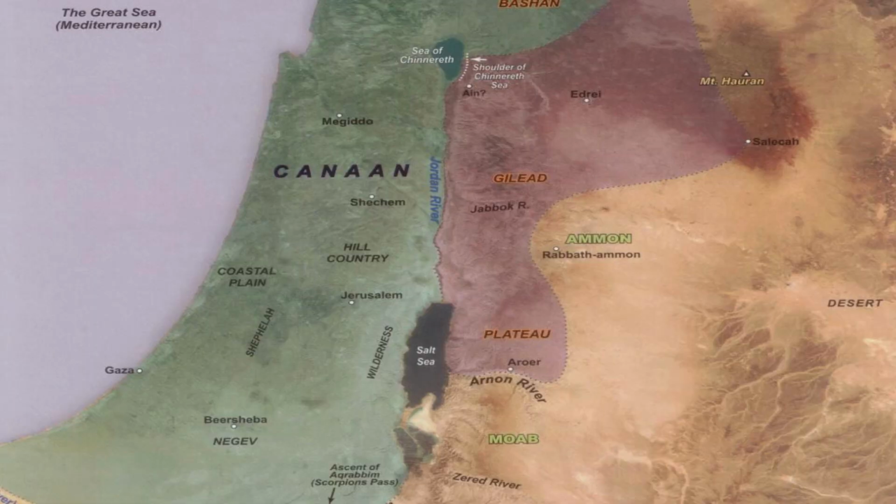They are currently in Moab, and I'll let you see this map here. Notice you have a border between Moab and Ammon, which is the Arnon River. They're about at the lower portion of the Dead Sea, the Salt Sea, as it's called on this map.